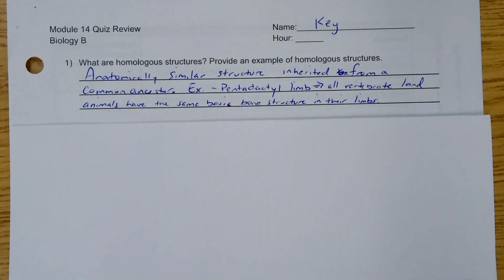An example that we looked at in class is the pentadactyl limb. It's an example because all vertebrate land animals have the same basic bone structure in their limbs. It's just been modified over time to look different for their environment. That's a homologous structure. Another homologous structure might be like a backbone, or the fact that we have a jaw. That is a homologous structure. It's something that we all have that came from an ancestor. So that's question number 1, which is what are homologous structures, and provide an example.